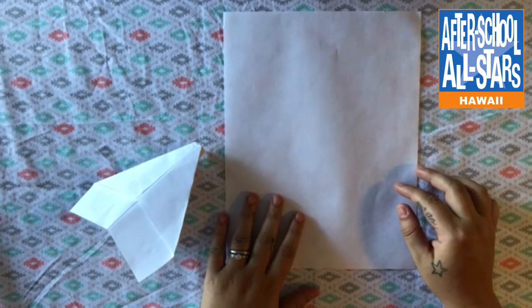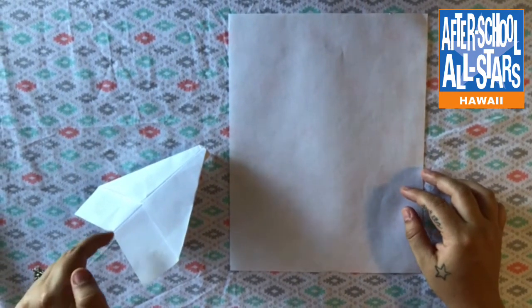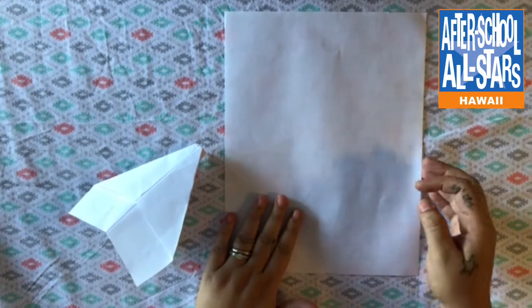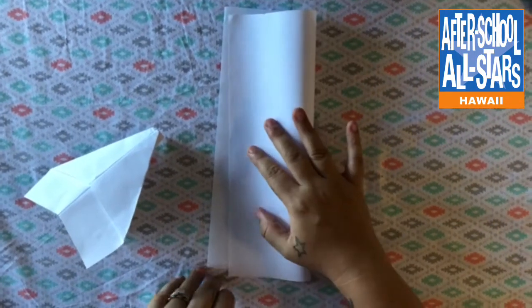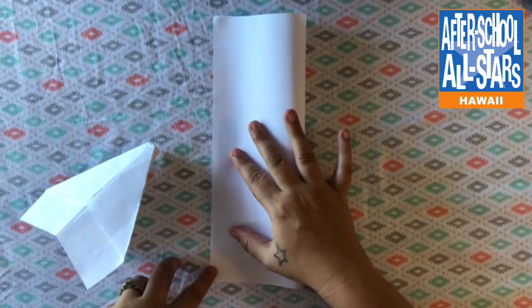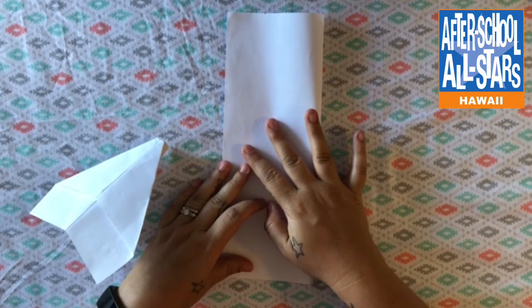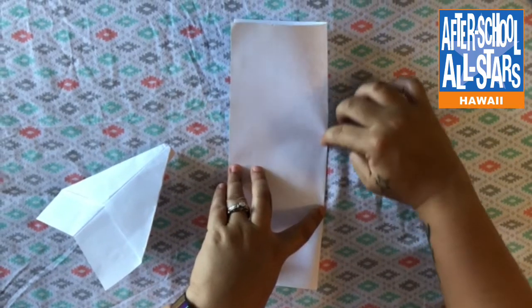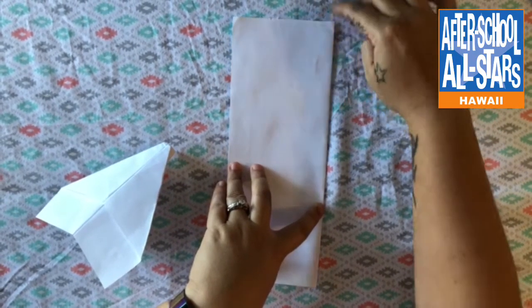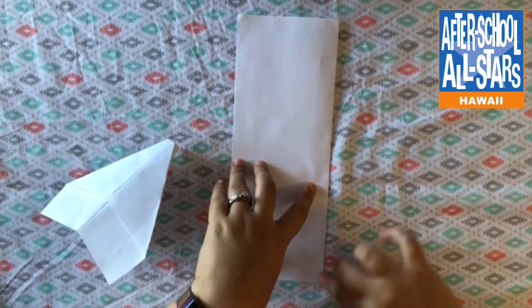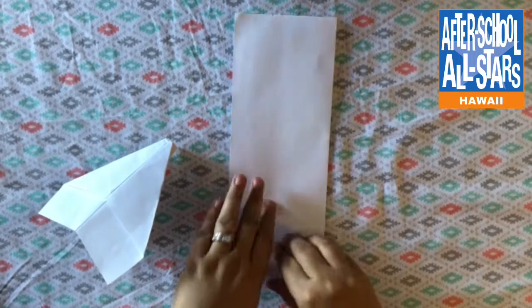All right, so let's get started on our first plane, the fighter bomber. So we are going to take our piece of paper and we are going to fold it in half, hot dog style. As I've said before, please make sure that you are creating a tight crease on your paper, which means that you're pushing it as firm as possible, because we will be folding over these creases a few times.